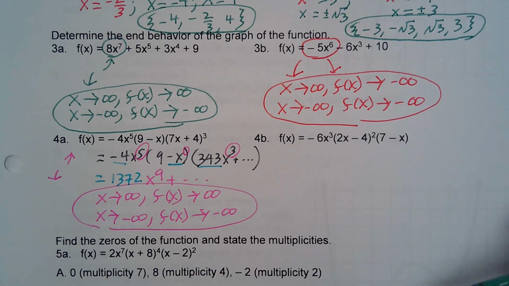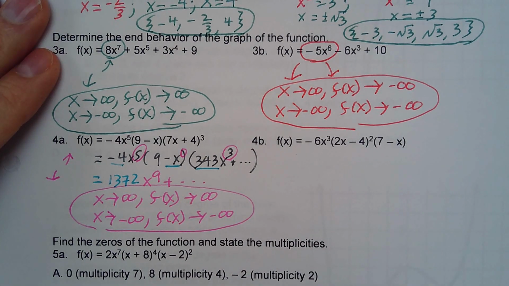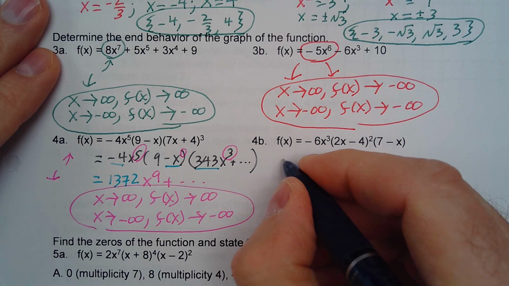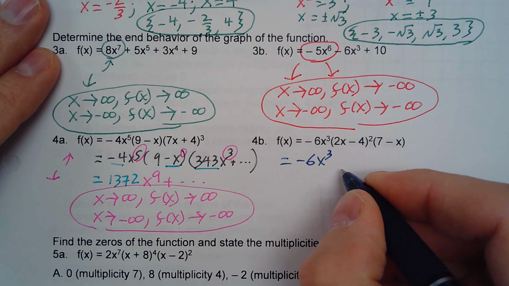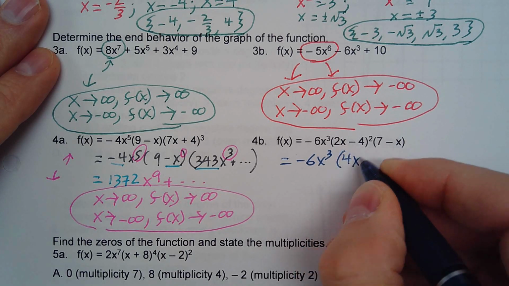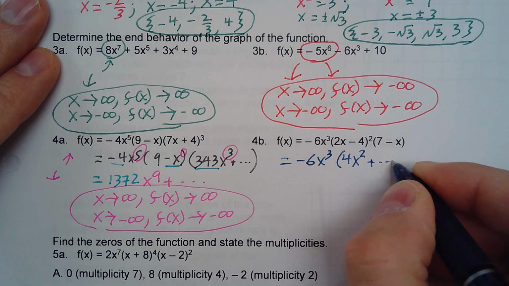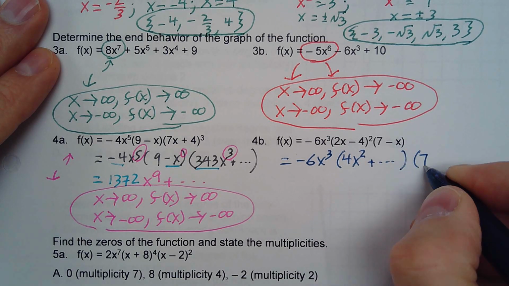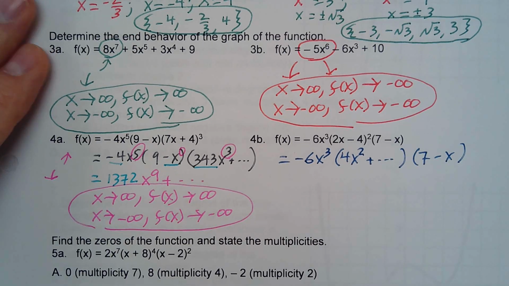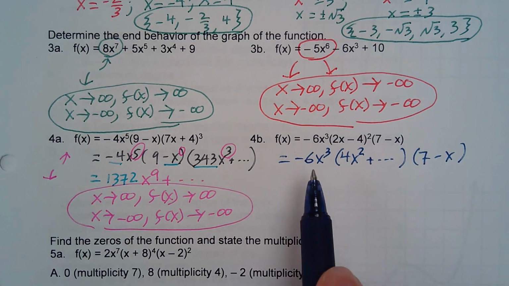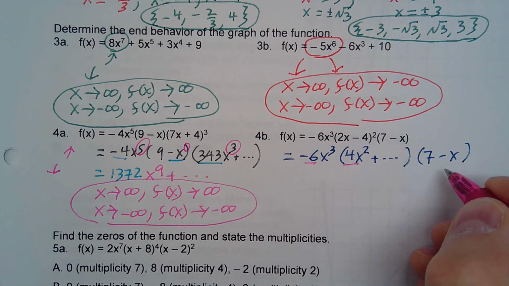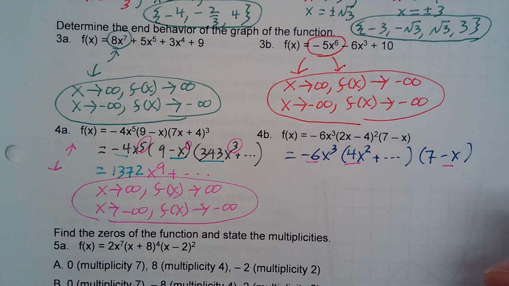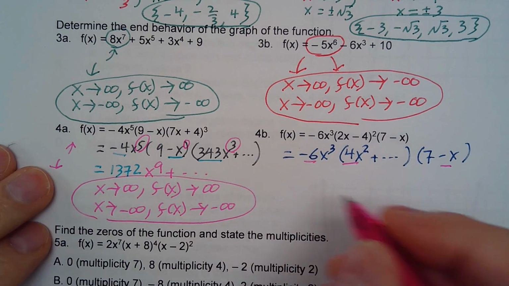All right, let's try this next one. So again, I'm going to do my pseudo multiplication. Foil this out. I'm going to have a 4x squared term plus a bunch of other stuff. And let's see where we end up here. I'm going to take a negative 6 times 4 times a negative 1. That's 24.